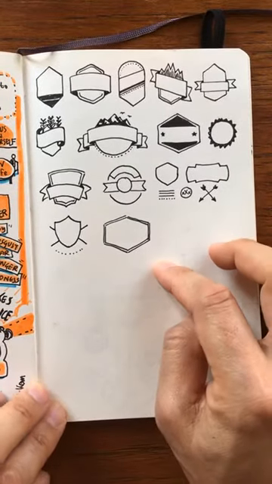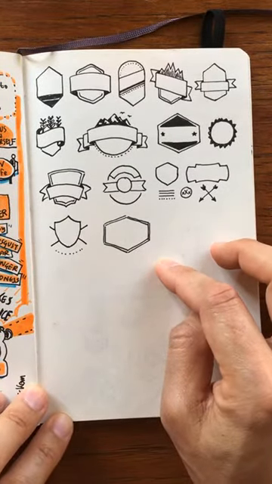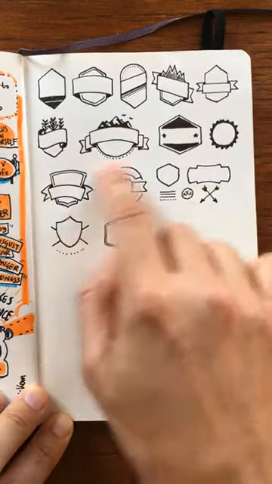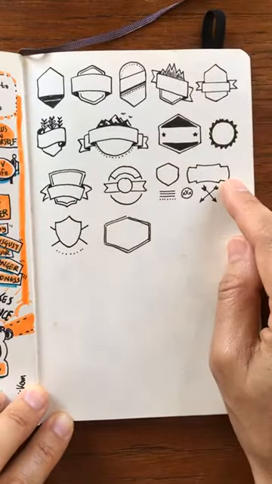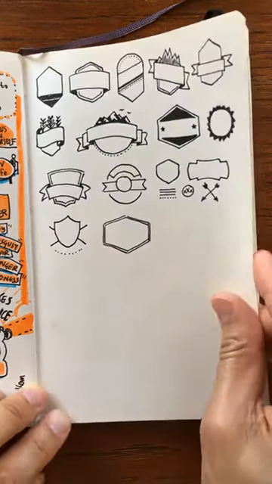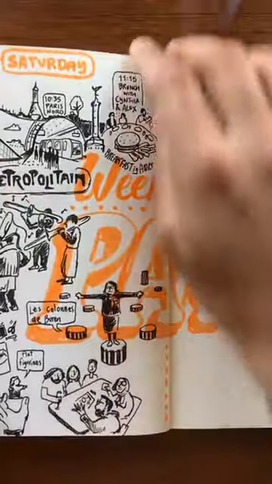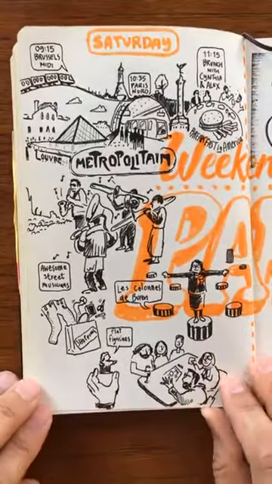And here is some ideas, probably stuff that I've come across online for banners. Some cool banners here we could use for titles.